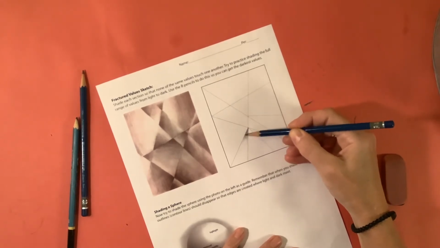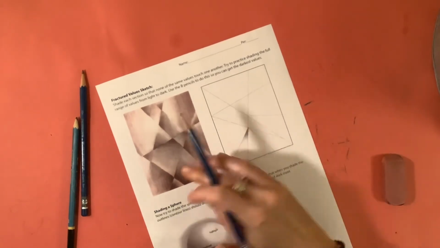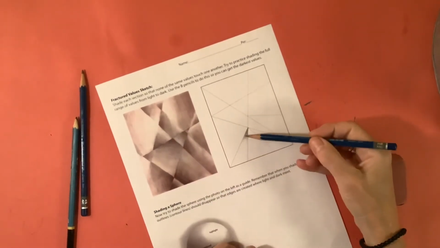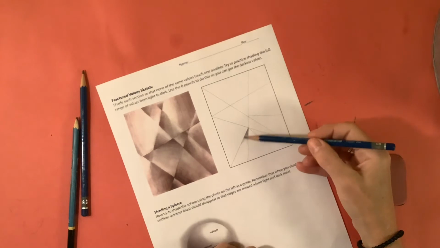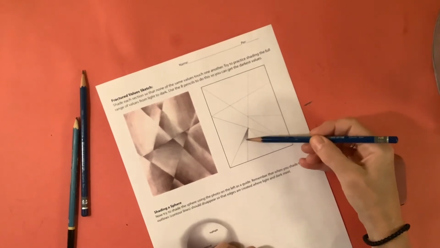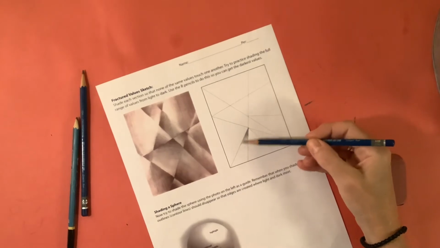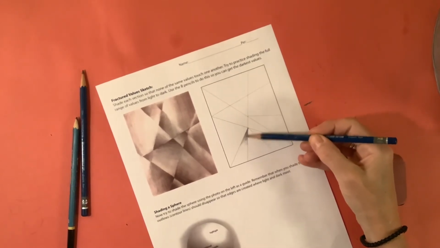Then we're going to be practicing, in this case, creating smooth transitions in between dark and light values to create all kinds of mid values. And then we're going to apply it to a project. Actually, you'll have an option. There are two different options for the project that you're going to do.